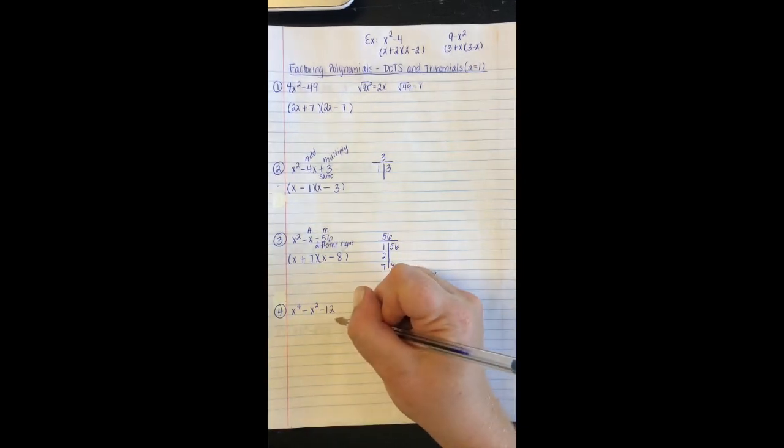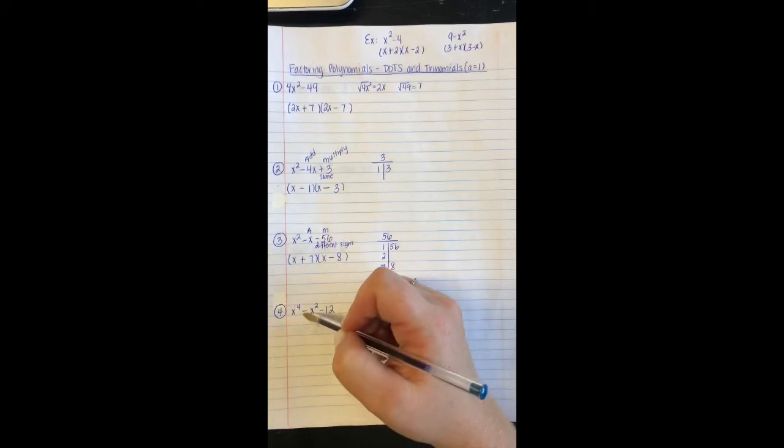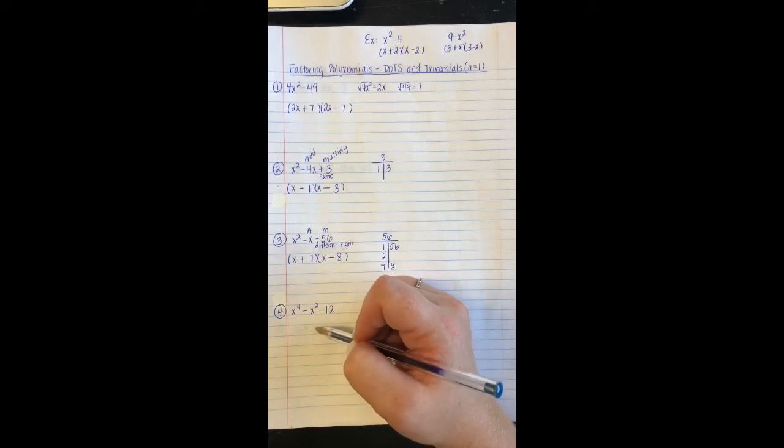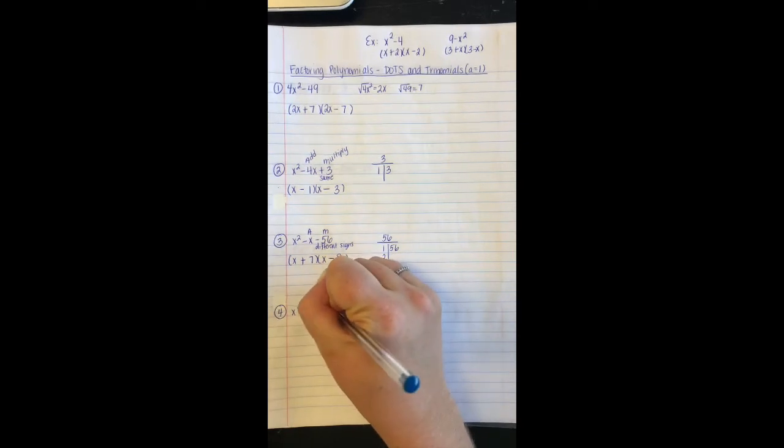Now, when you look at question number 4, you see three terms. There's no coefficient in the front, so it's not a tricky trinomial. I know you're thrown off a little by the fact that it starts with x to the 4th, but it actually is still just a trinomial. So you're still going to start by just doing AM method.